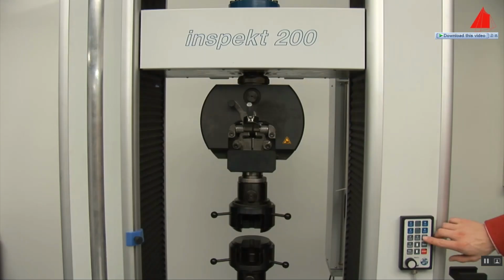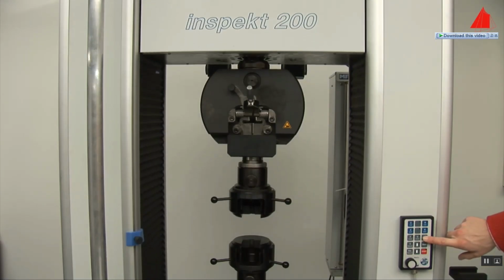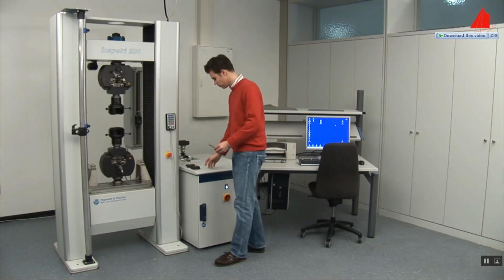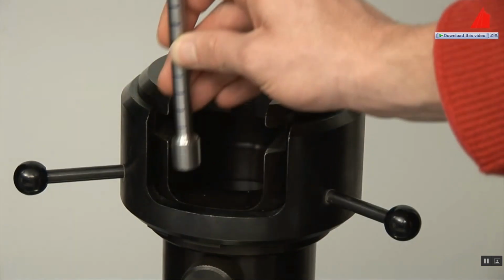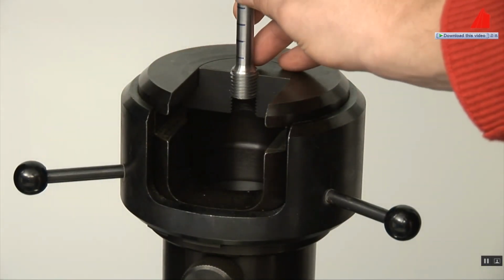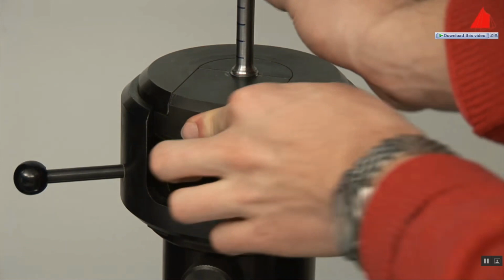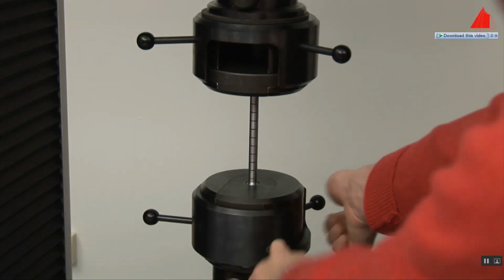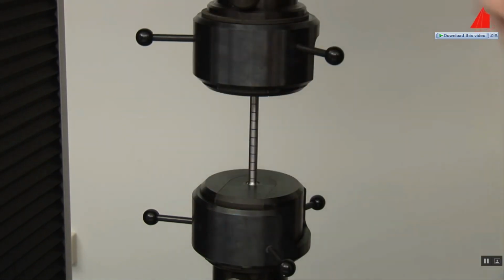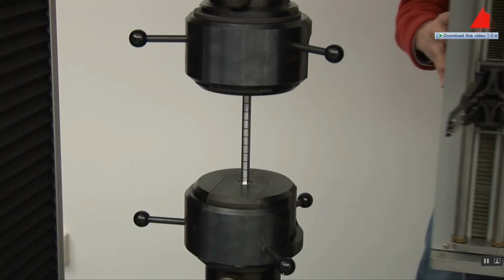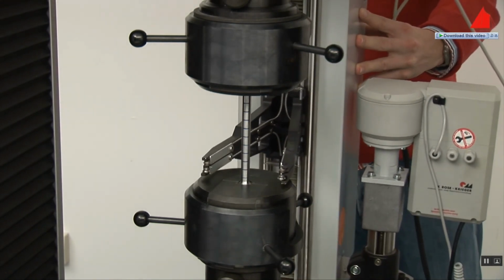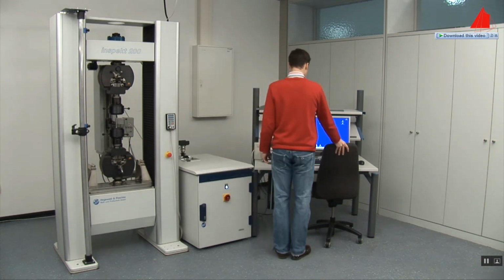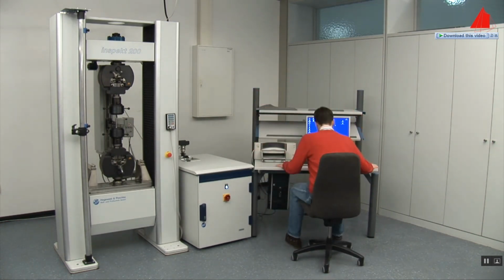Using a hand control, the tester moves the upper crosshead into its correct starting position. Now we can place the threaded ends of the test piece in the lower and upper grips of the testing machine. In the next step, he swings the extensometer into its working position and checks that everything is correctly prepared. Then he selects all necessary testing parameters on the control computer.